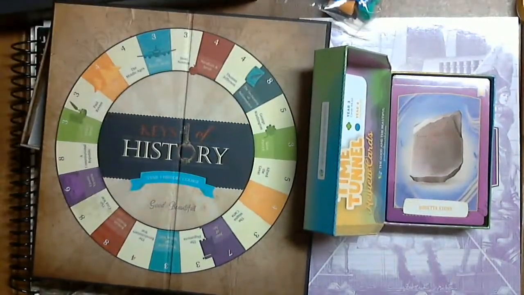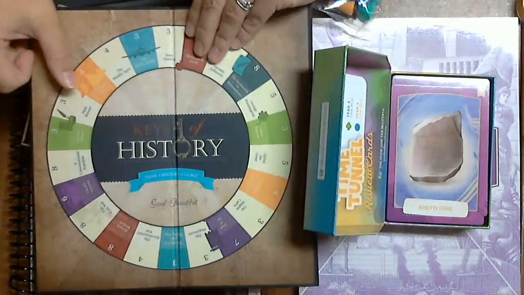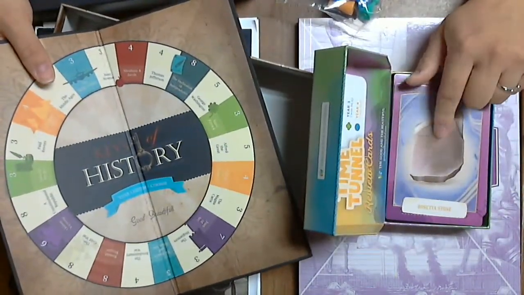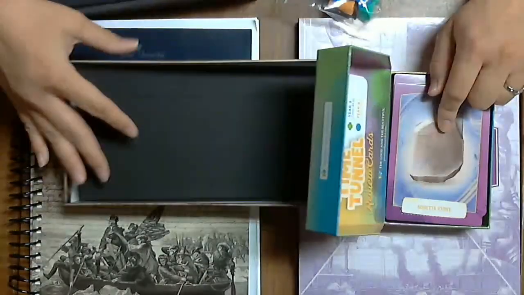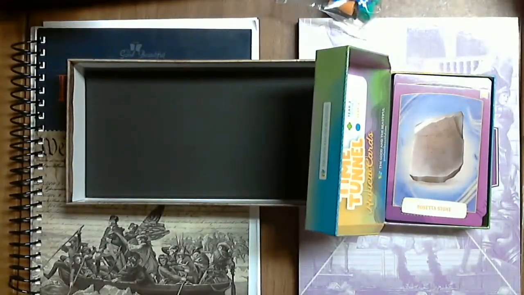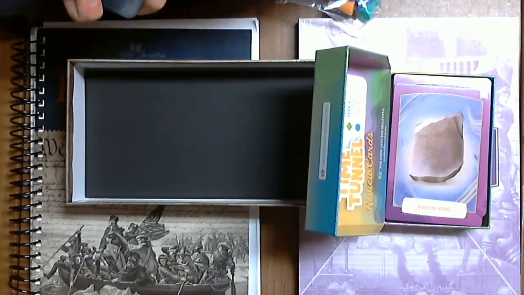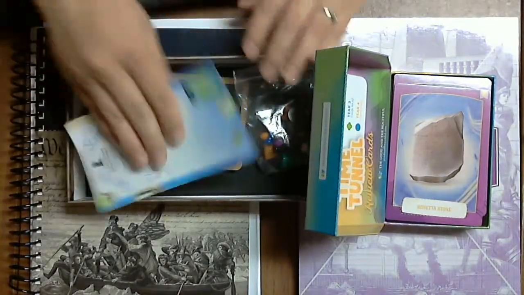It's fun. My kids enjoyed it. It was definitely more game-like because we had the board, but it wasn't necessary. So it'll be interesting to see how they feel about just the cards versus having a board, but I don't think it's that big of a deal, the difference there. And let's get those back in there.